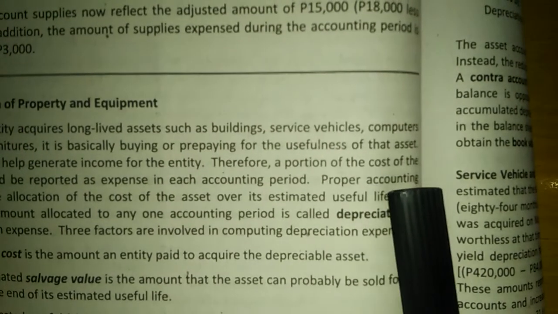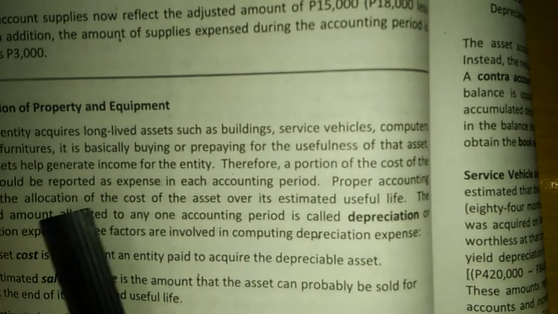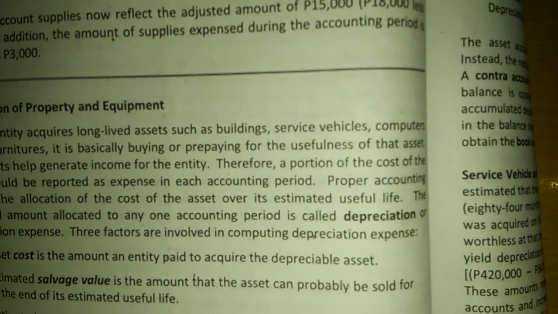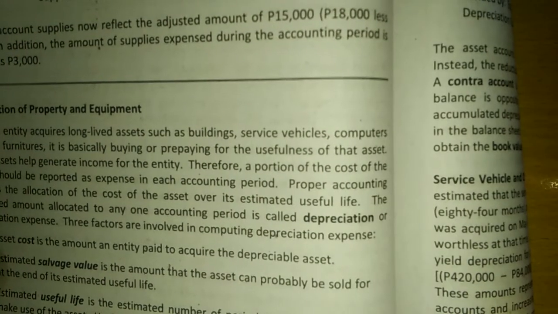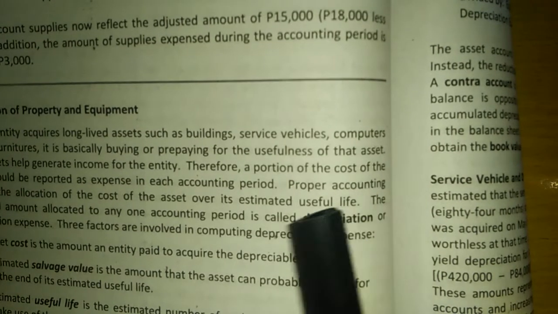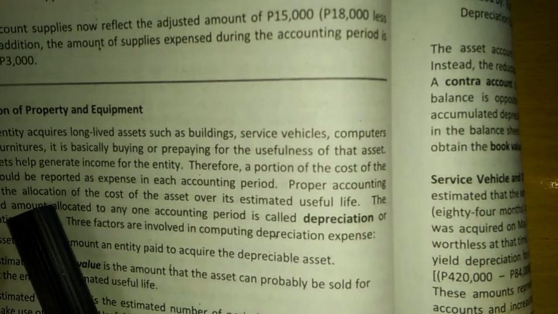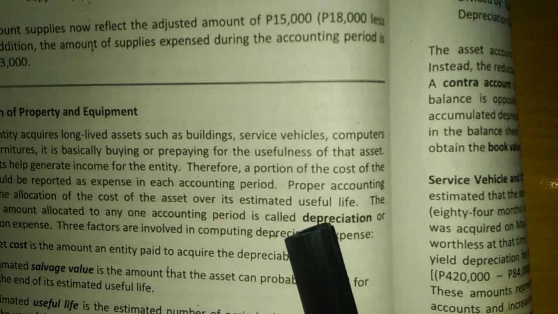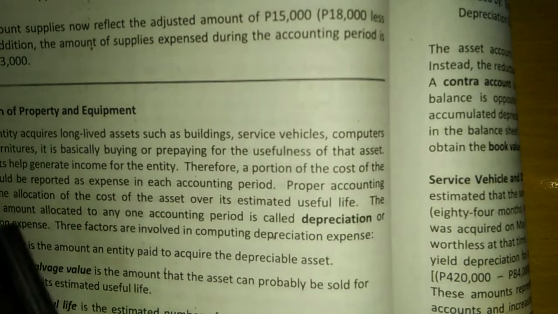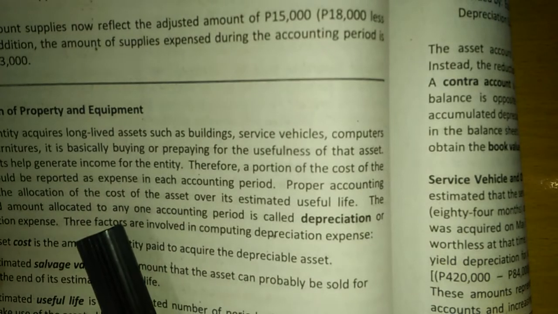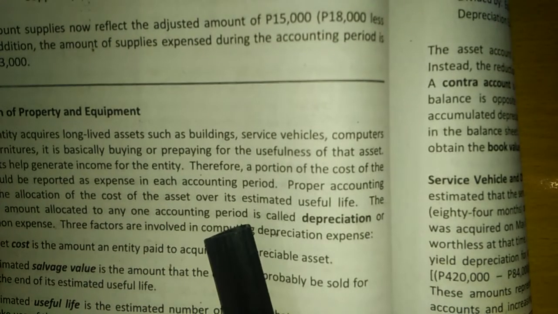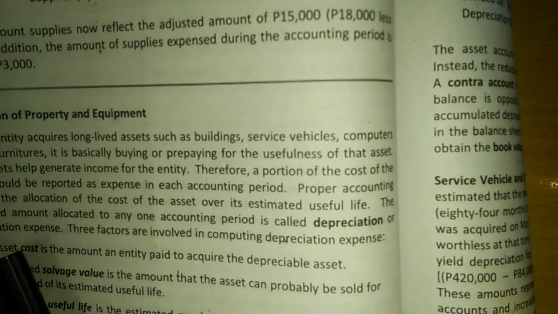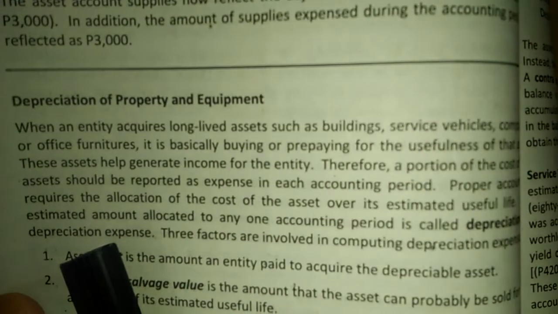Therefore, a portion of the cost of the asset should be reported as expense in each accounting period. Proper accounting requires the allocation of the cost of the asset over its estimated useful life. The estimated amount allocated to any one accounting period is called depreciation or depreciation expense.